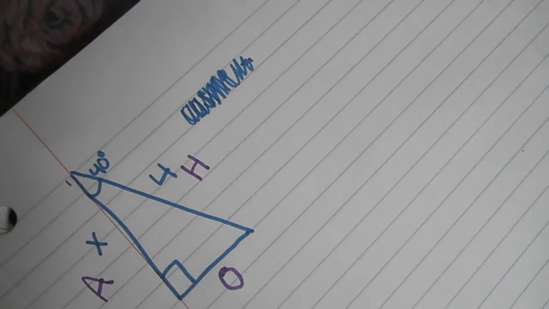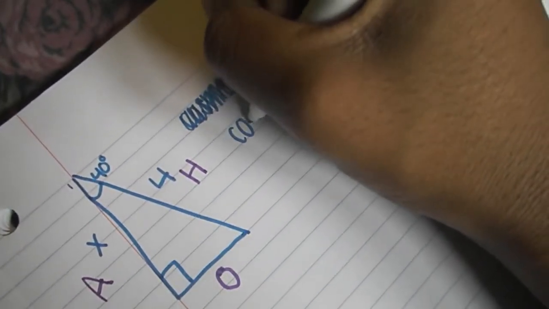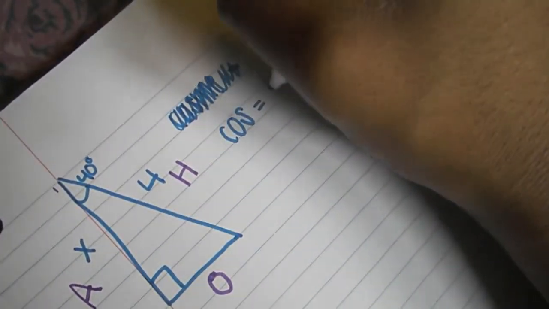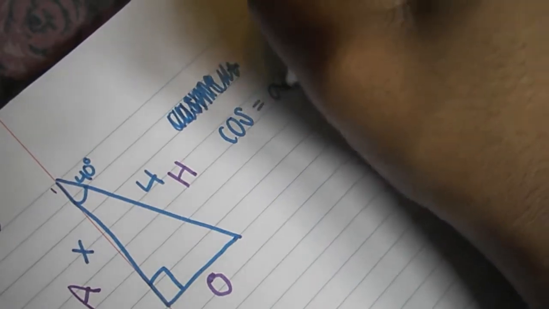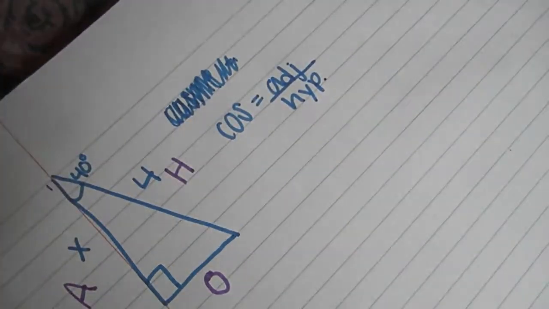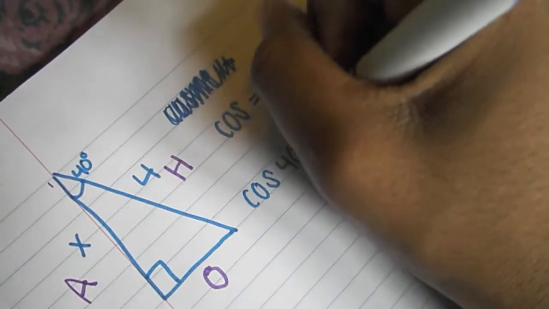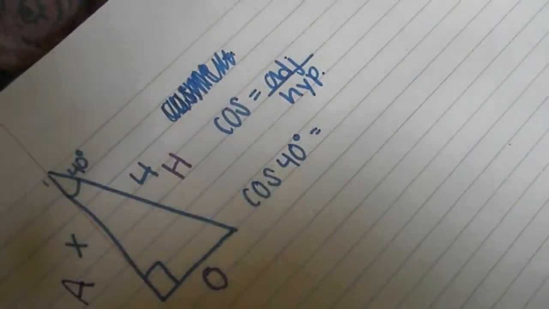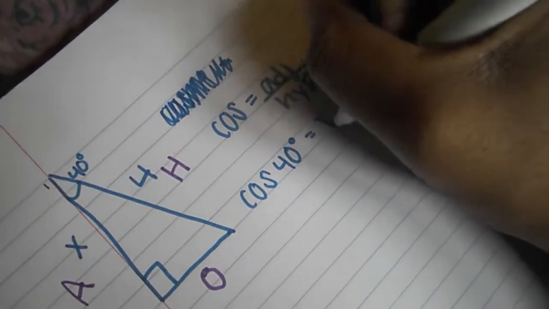And since you have the adjacent and hypotenuse, you are going to use cosine for this, which is also known as cos. And that equals adjacent over hypotenuse. So what you're going to do is take cosine of 40 equals x over 4.